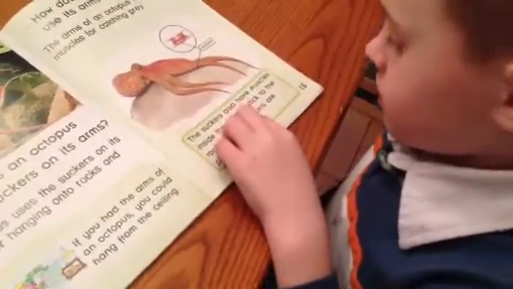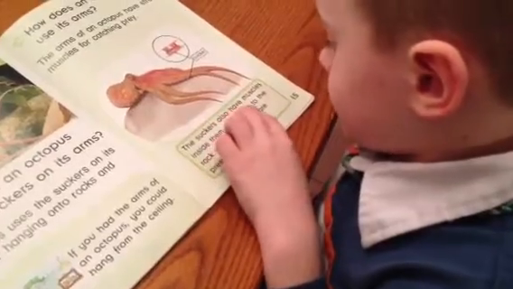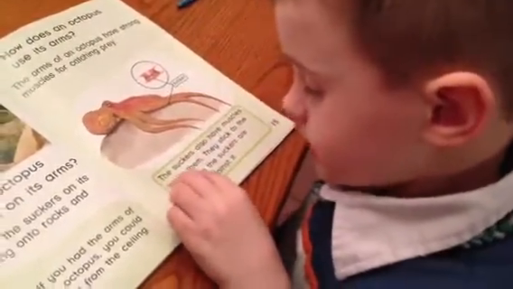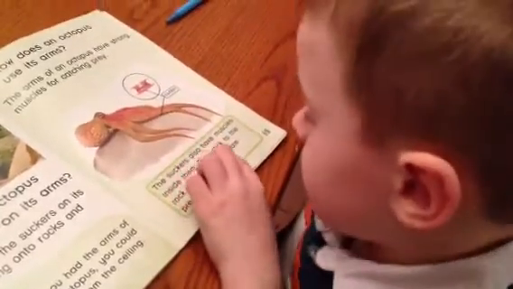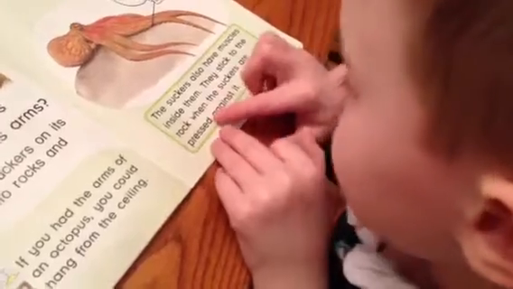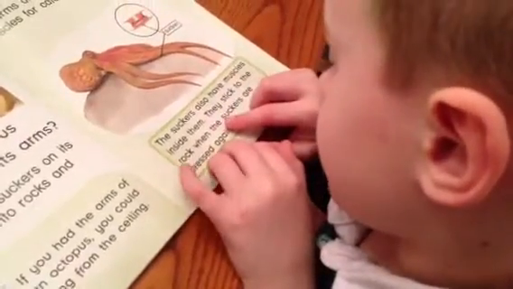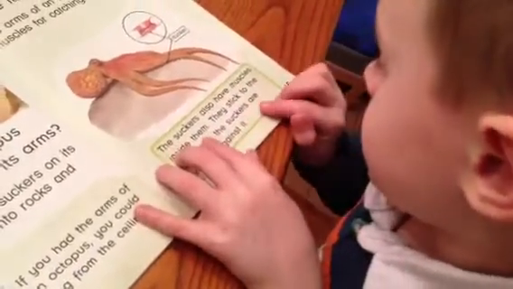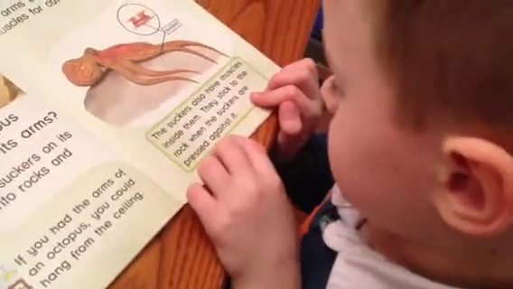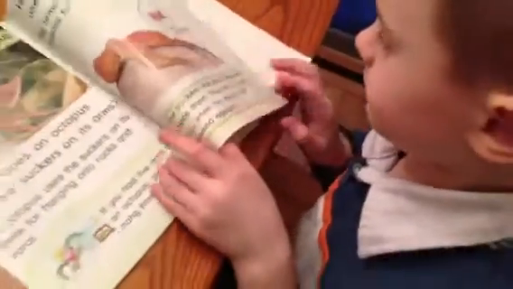The suckers also have muscles inside them. They stick to the rock when the suckers are pressed against it.